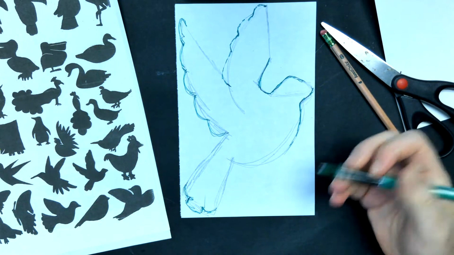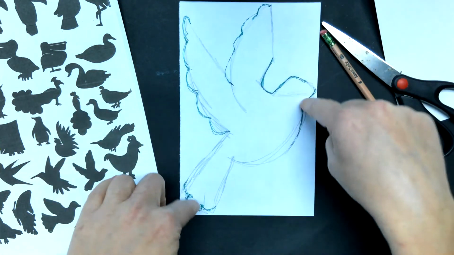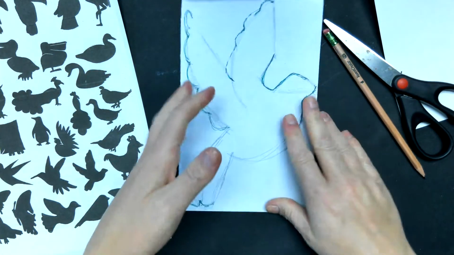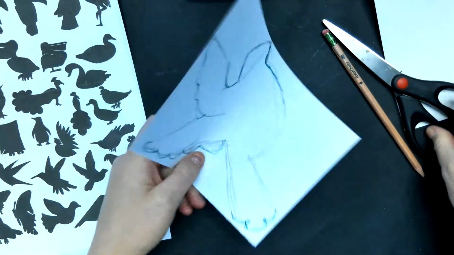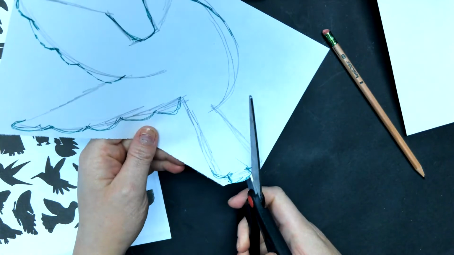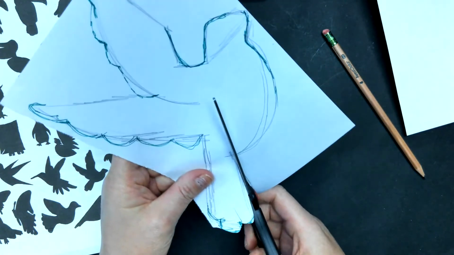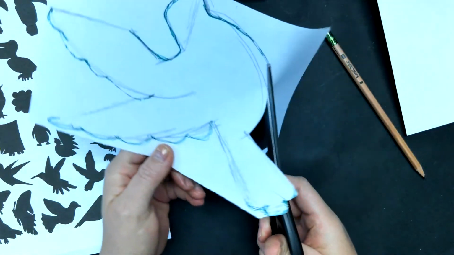All right, now I'm about ready to cut. So I do touch 1, 2, 3, 4. So I actually managed to touch 4 sides. Your goal is that you touch at least 3. If you don't get it the first time, erase and try again. All right, so I'm going to cut it out to the best of my ability.